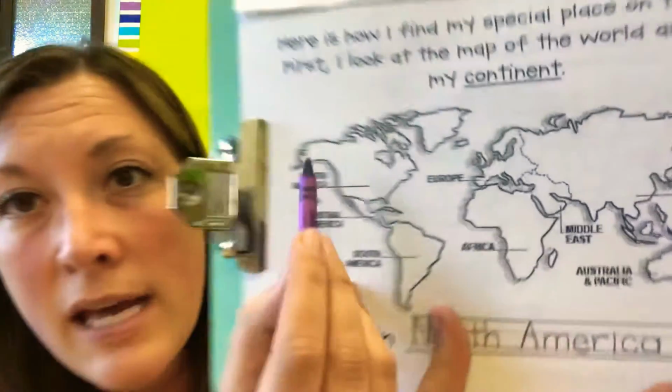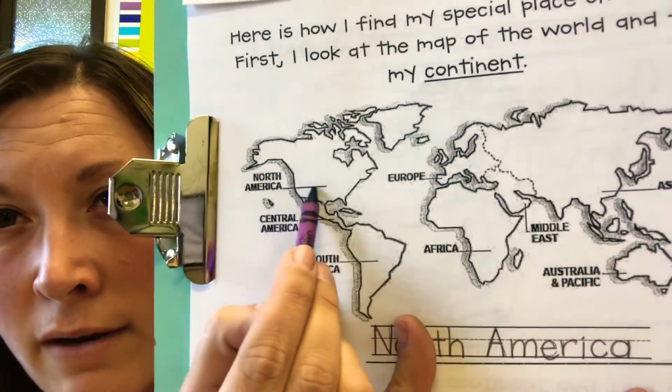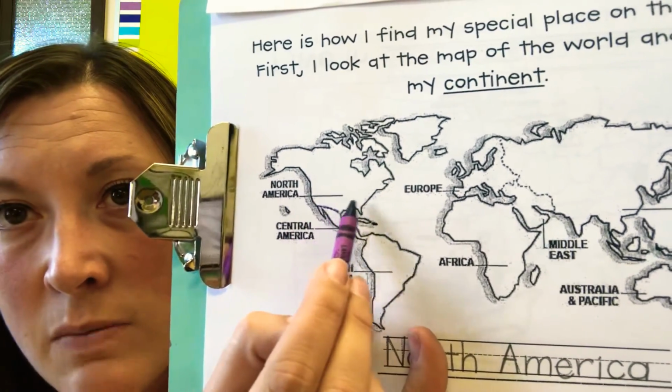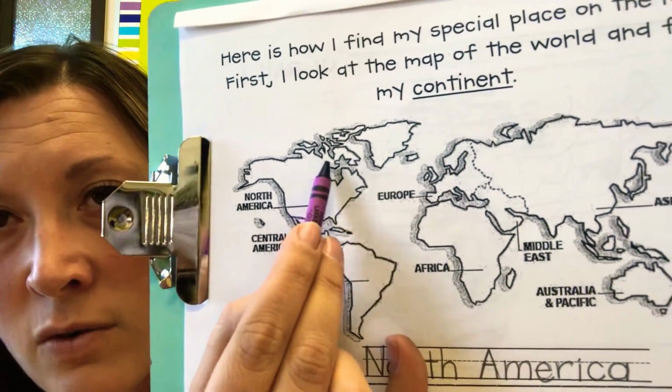And see how North America, there's a line right here, it's pointing to this space of land here. This is where we live. We live in the continent of North America. I want you to color that and only that, okay? Because this map is showing us which continent we live on. North America has a whole bunch of cities and states and countries in it.